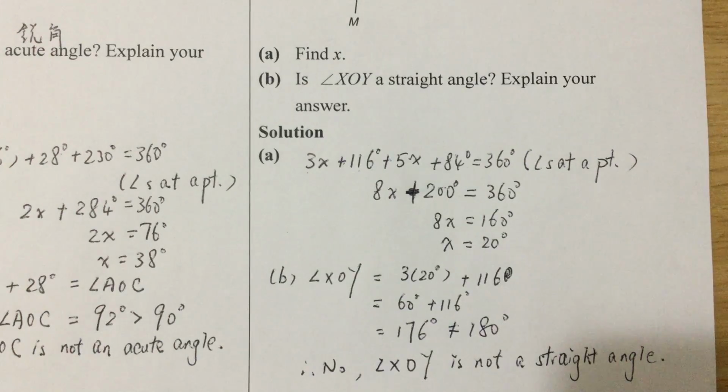Now, thanks for watching this video. Make sure that you know how to use the angles at a point. In this question, we are not allowed to use adjacent angles on a straight line. Make sure that you know that it is a straight line before you can use adjacent angles on a straight line. But you can use every type of angles at a point, except one way: you must have all these angles on this point.